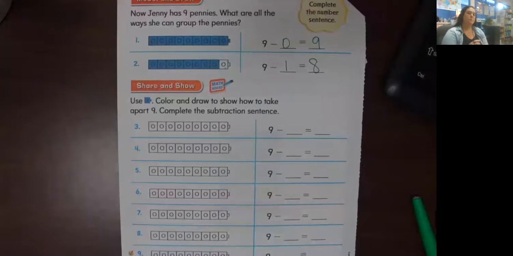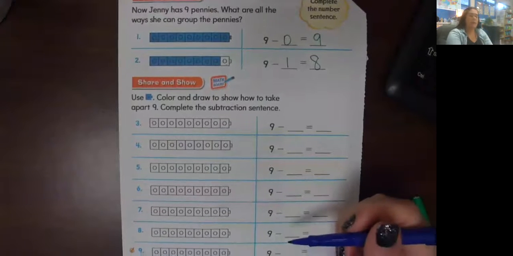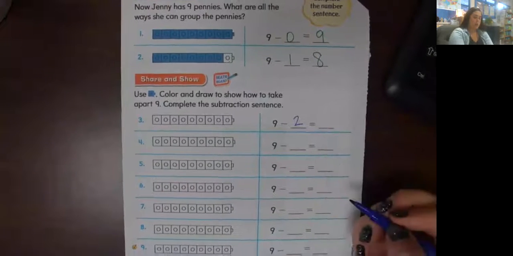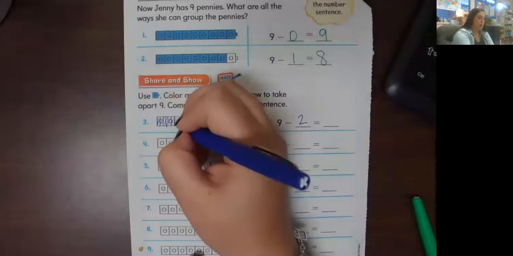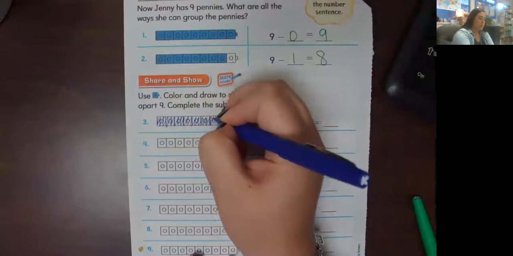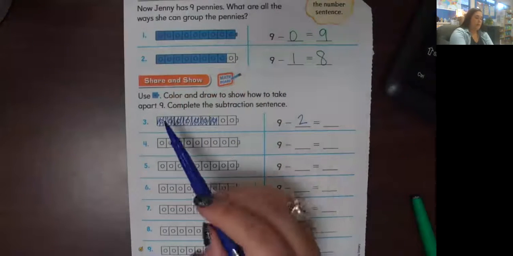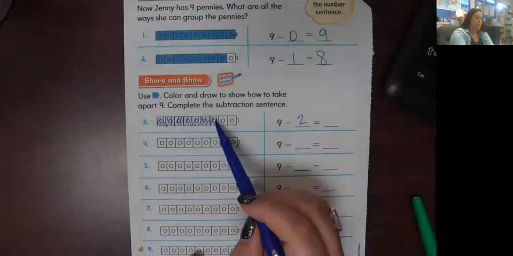Okay, then down here, I'm going to use my blue pen here. It wants us to show all different ways we could take apart 9 cubes and see what our answer is. We've already done 0 and 1, so the next one is going to be 2. So 9 minus 2. So we only want to have 2 white cubes left. So we're going to color all of these blue except for 2. So 9 minus 2, we need to see how many blue we have. 1, 2, 3, 4, 5, 6, 7. So 9 minus 2 equals 7.